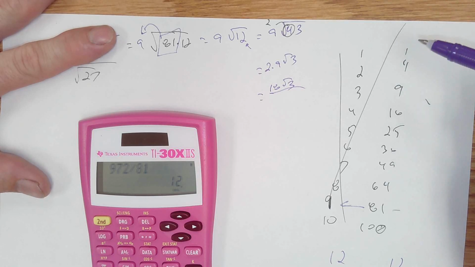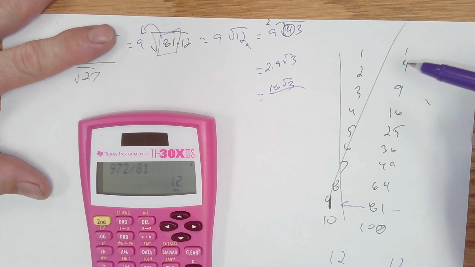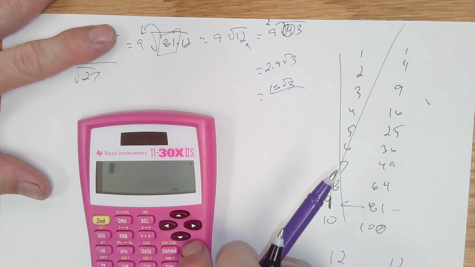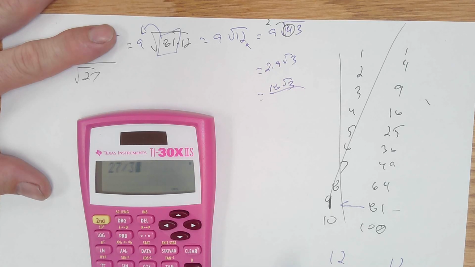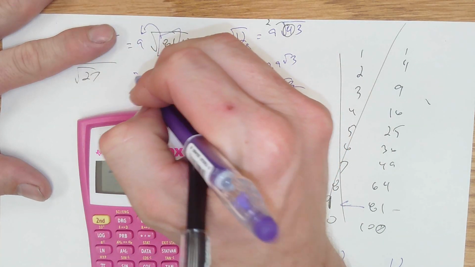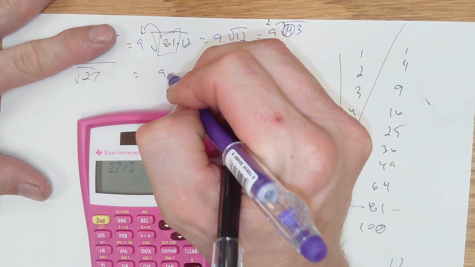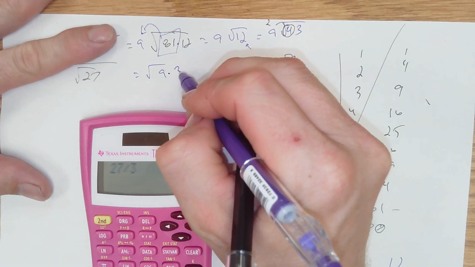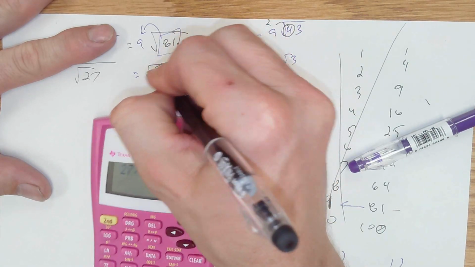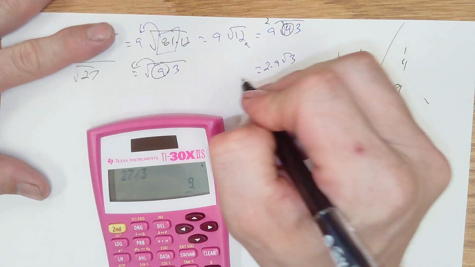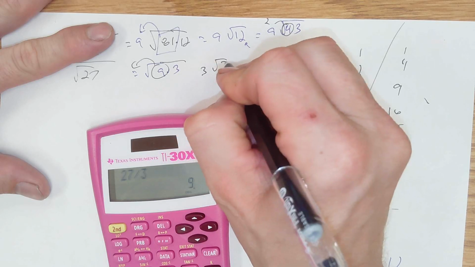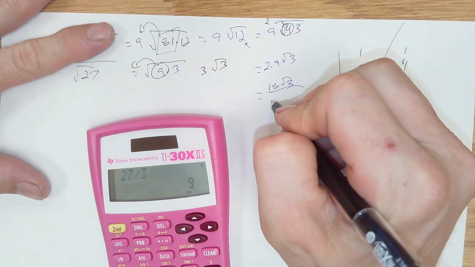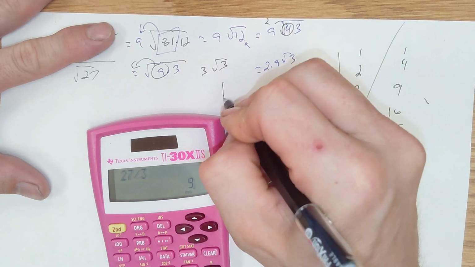Right, so the denominator, I can divide 27 by 3, right? So 27 divided by 3 is 9. So this equals 9 times the square root of 3, which is the square root of 9 times 3. This is a perfect square. Bring that out. That is 3 times the square root of 3, and that's as simple as it can get. So this is going to be 3 square root of 3 as my denominator.